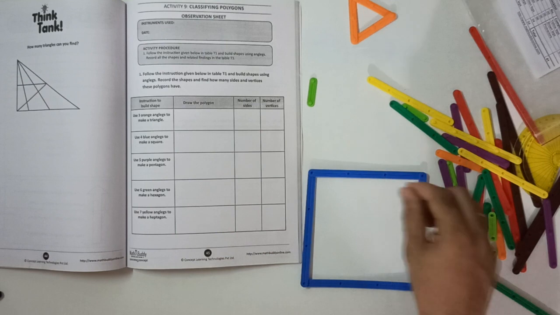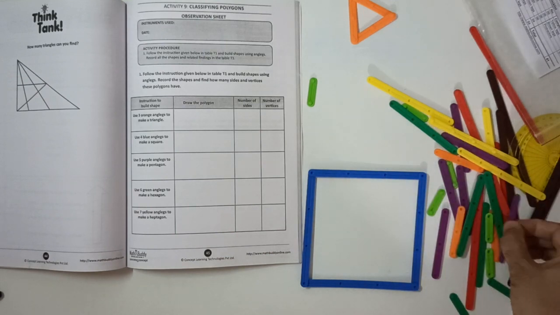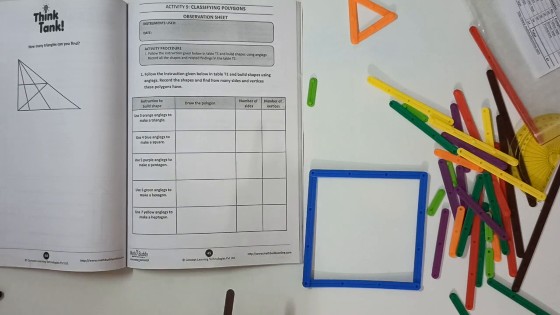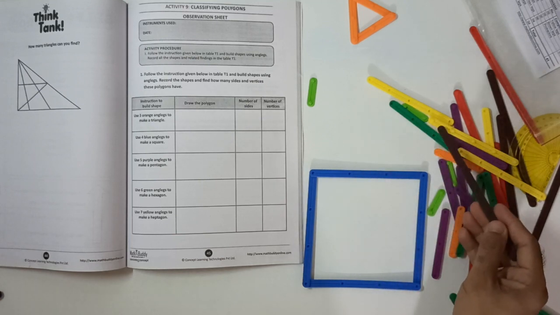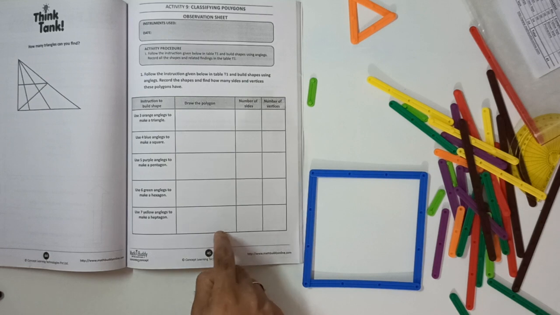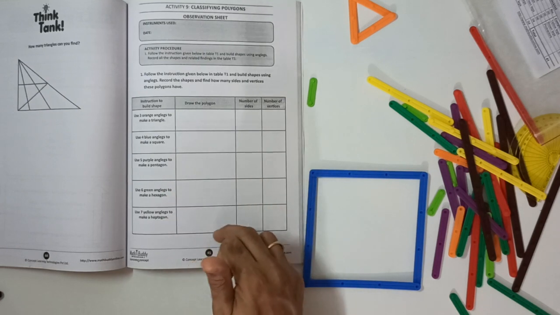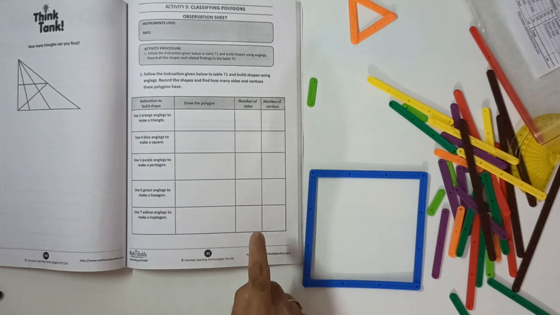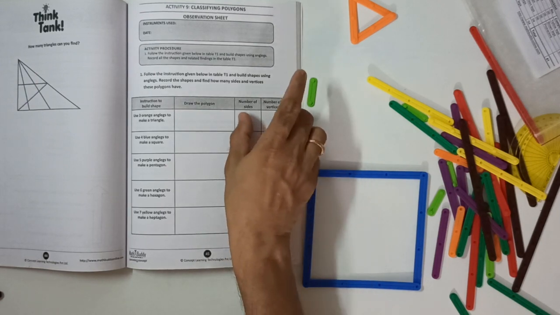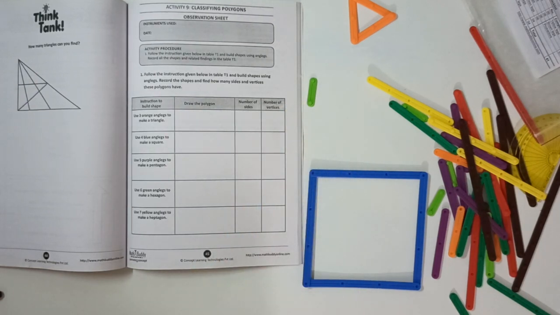In our case, we have up to 6 of these Anglegs. So you'll be able to do it up to 6 green Anglegs. And beyond 6 green Anglegs, you will not be able to form polygons with the Anglegs that are given to you. So you just draw the polygon beyond 6. You just draw the polygons here and then write down the number of sides and the number of vertices based on any pattern that you are observing.